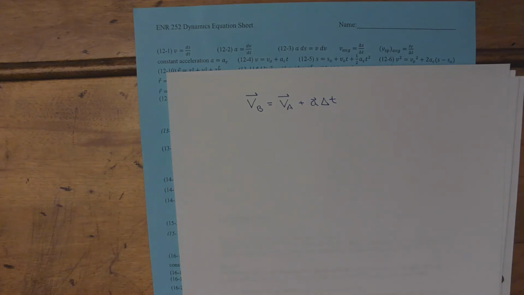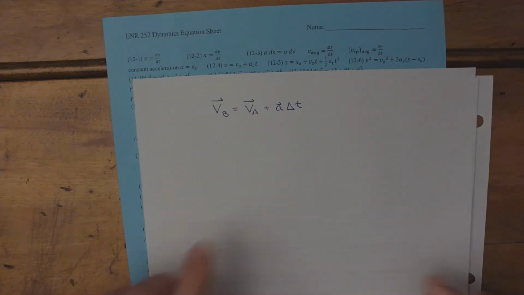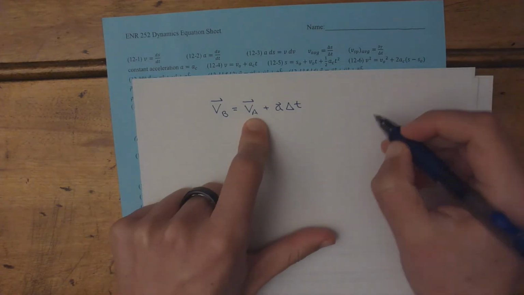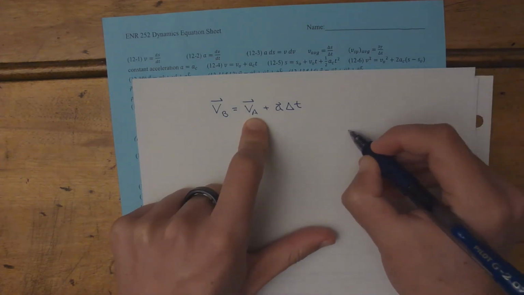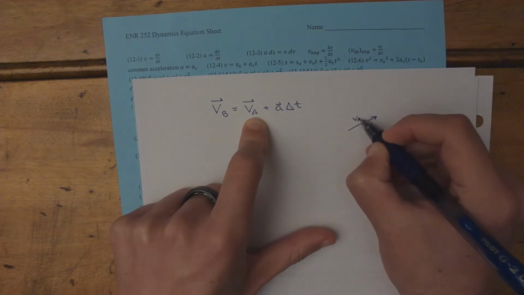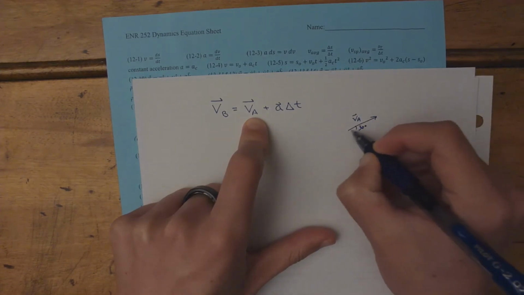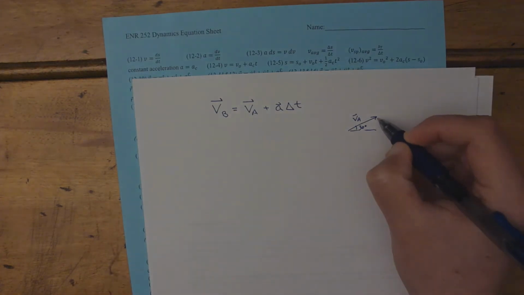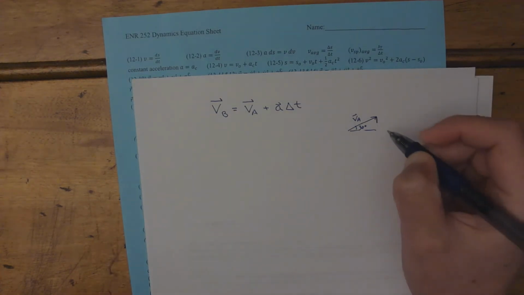We can draw a vector diagram for this equation also. I will do it this time just so you know what it looks like in general, but usually I won't draw the vector diagram for this equation. The acceleration vector has to be pointing straight down. The initial velocity was at an angle of 30 degrees, so we have VA at an angle of 30 degrees. The acceleration vector is pointing straight downward. I need to know how long to make this vector.